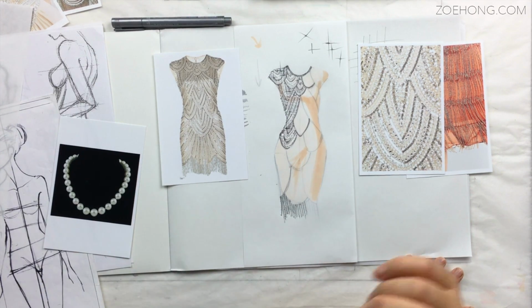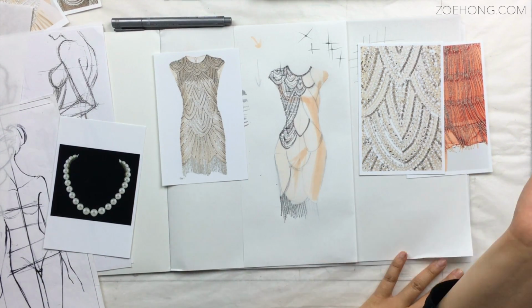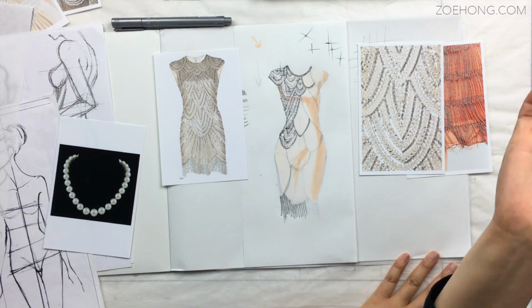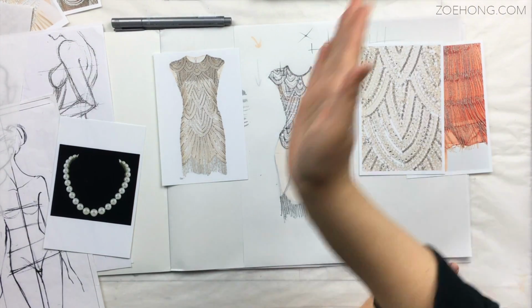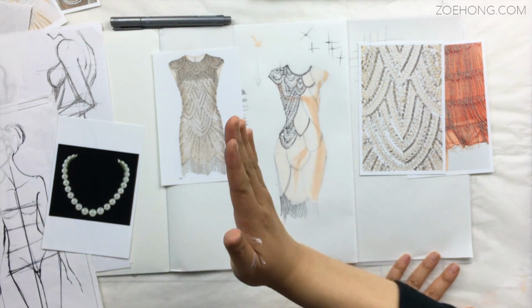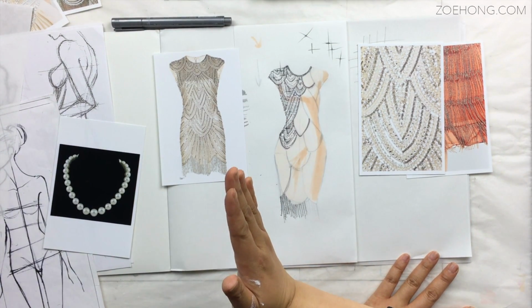And lastly, beaded fringe will follow gravity, not the pose. The hips can swing this way, but the beaded fringe will fall following gravity.